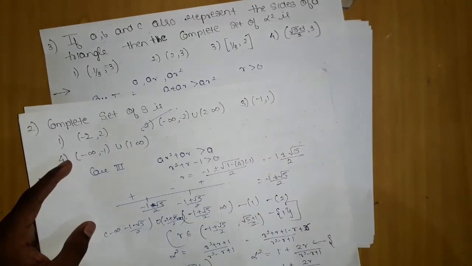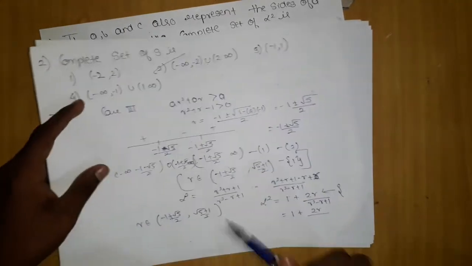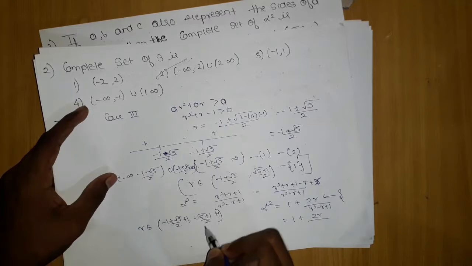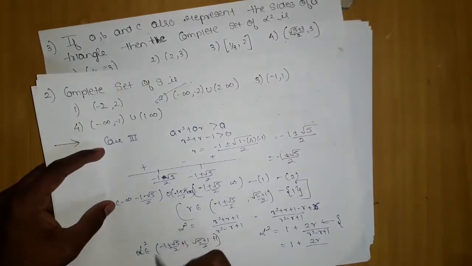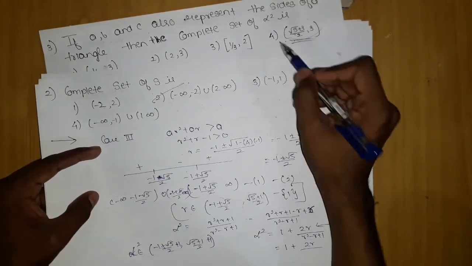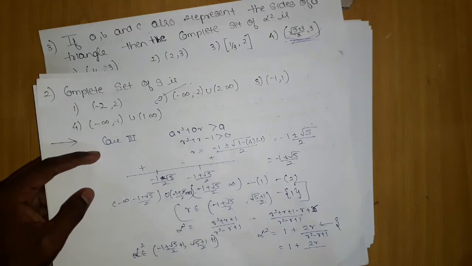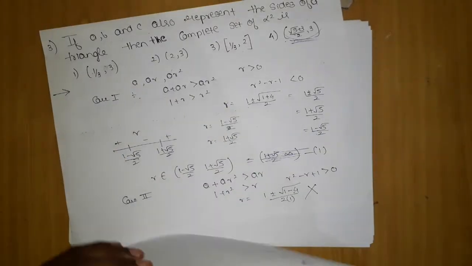So the only option left is under root 5 by 3, because it is more than 1 and less than 3, which satisfies if I add 1 and 1 in both of these. It means my answer for this alpha square set reaches a particular set whose value is closer to this. That is what I meant. This question is quite a complicated type of question, so let me make you understand.